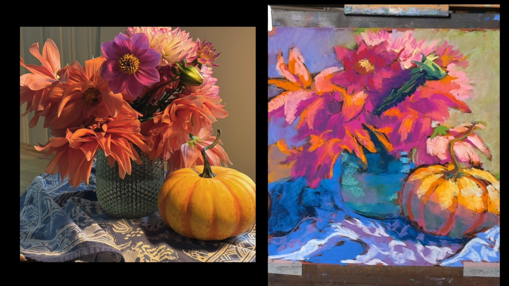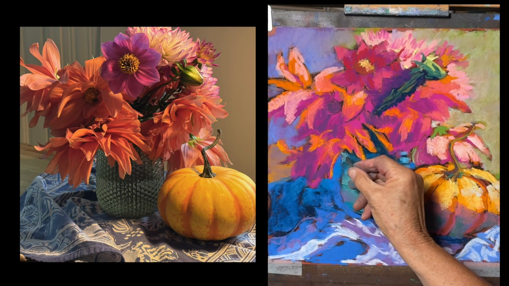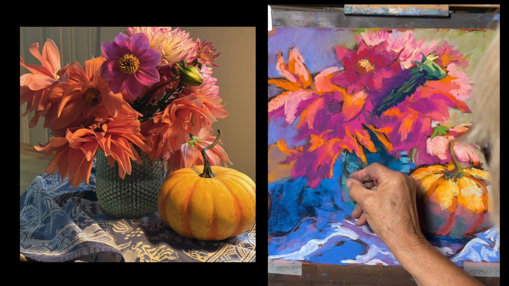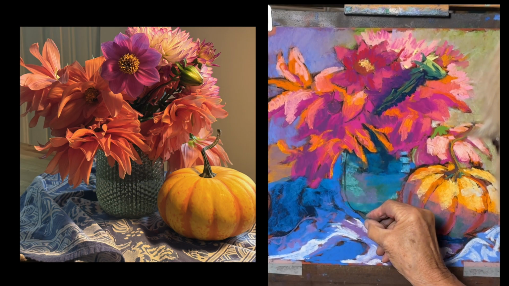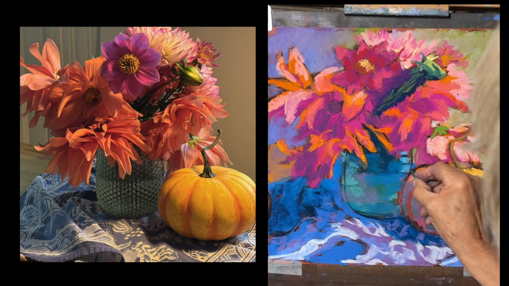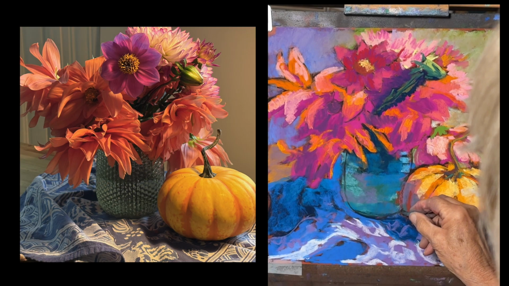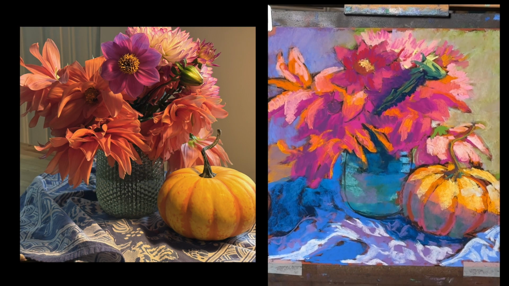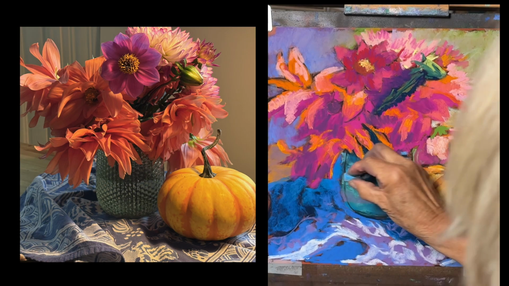I think this thing's looking a little too wide. Let's see if I can fix that drawing a little bit before I spray it.